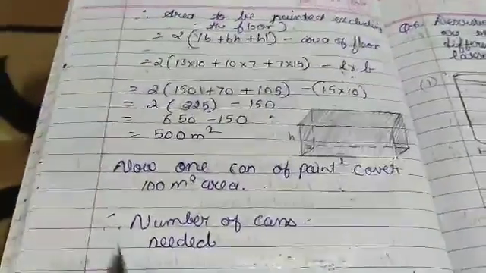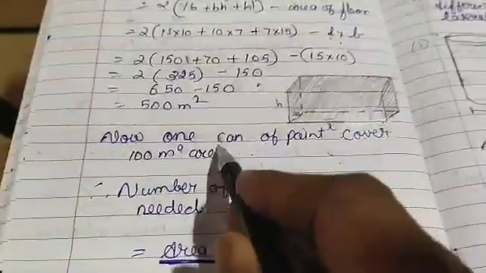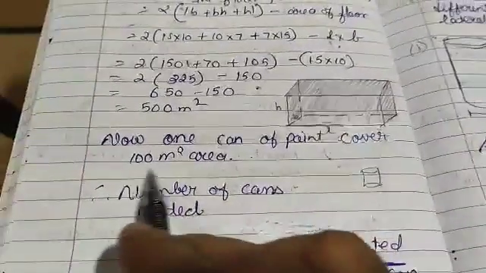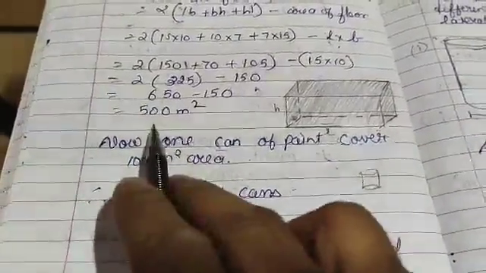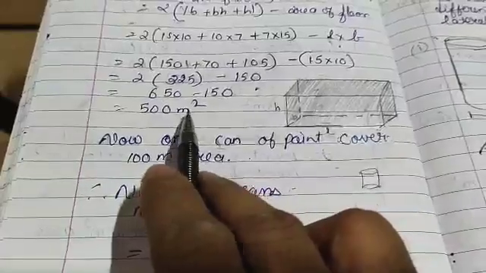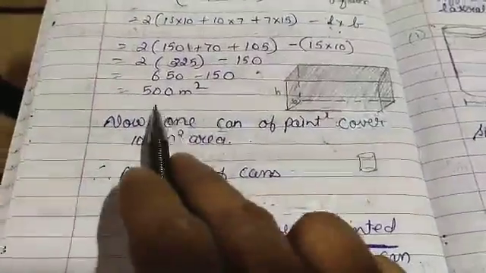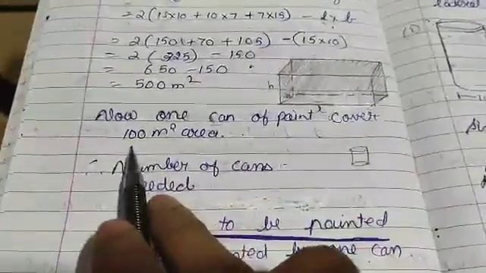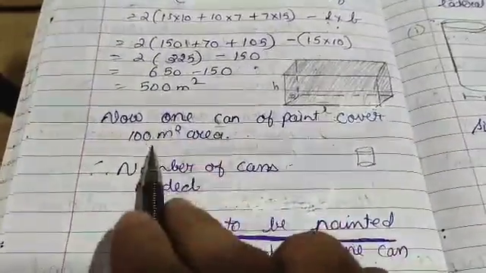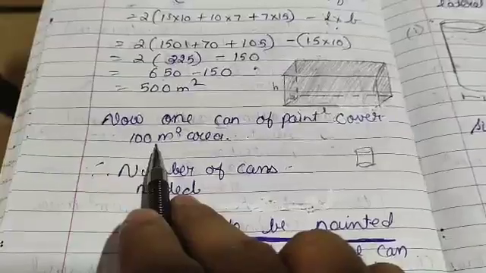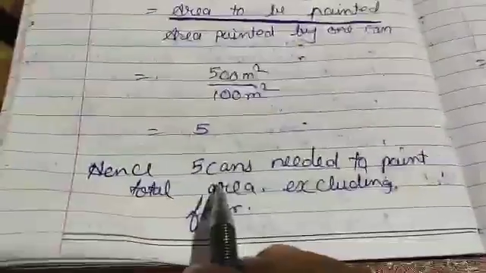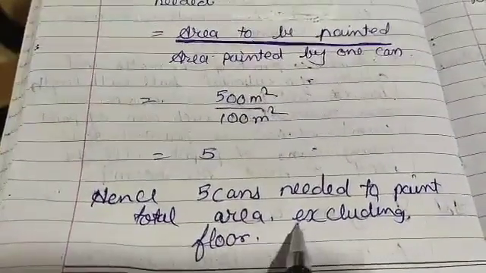Now dear student, here it is mentioned in the question that one can covers 100 meter square area. So here the total area is 500 meter square. So how many such cans will be needed? The number of cans needed, from the total area, you have to divide 500 by 100, because this is the total area, and with one can it covers 100 meter square of area. So when you divide 500 meter square by 100 meter square, you will get 5. So hence 5 such cans are needed to paint the total area excluding the floor.